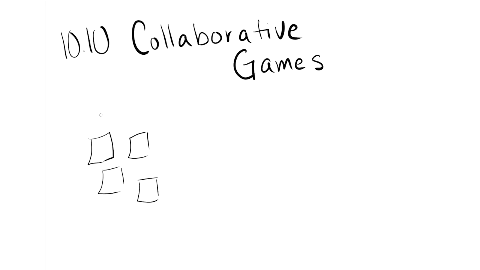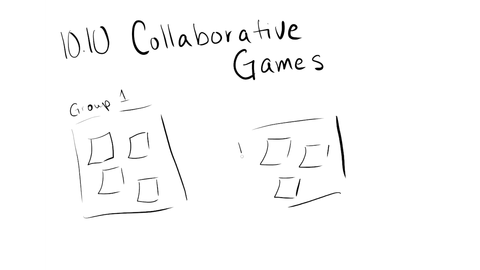10.10 Collaborative games are basically activities to help groups of people create focus and direction for what the group needs to accomplish. In my own experience, I've used affinity mapping many times since it's easy for people to understand and participate. It also gets people up and moving around.